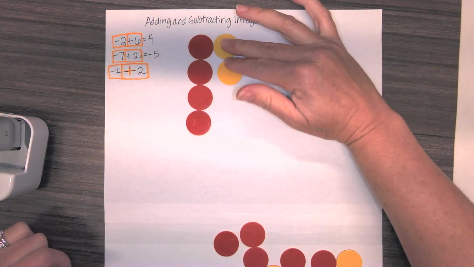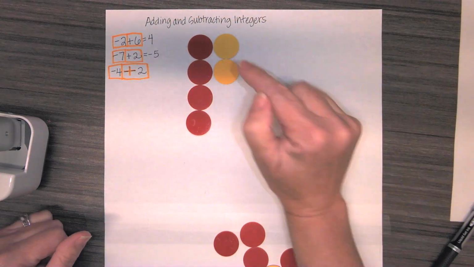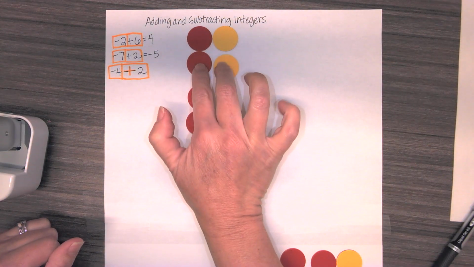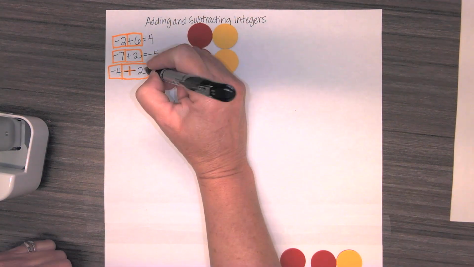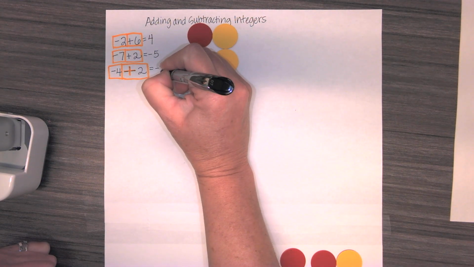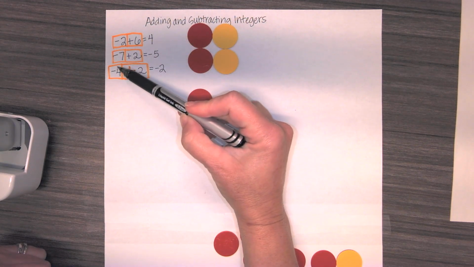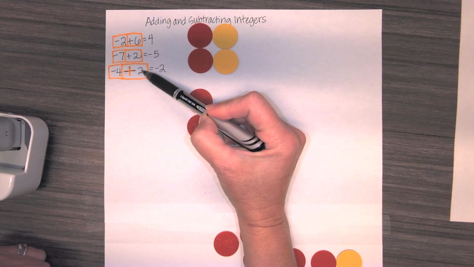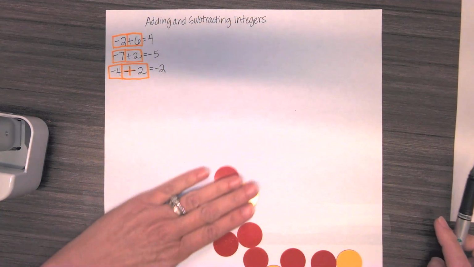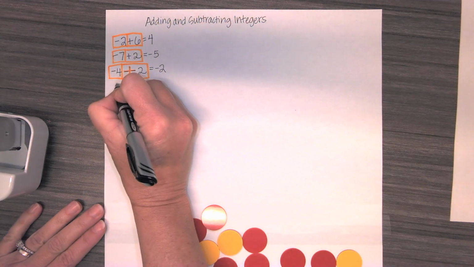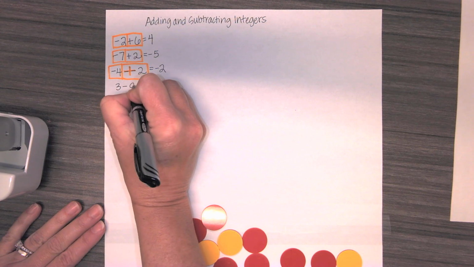+2 would be 2 yellow chips. All right, the pairs zero out, and we'll be left with 2 reds, and those are negative, so that's -2. So a -4 and a +2 makes -2. All right, next, let's say 3 minus 9.